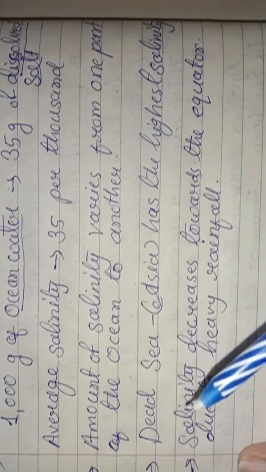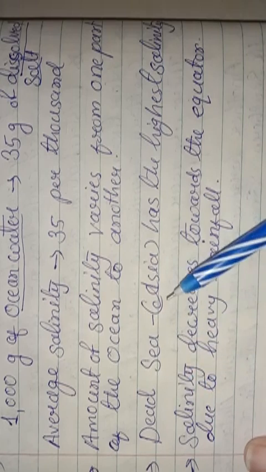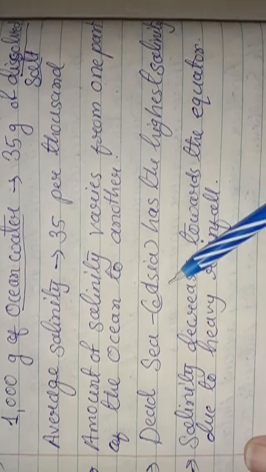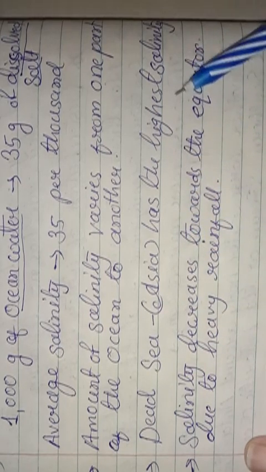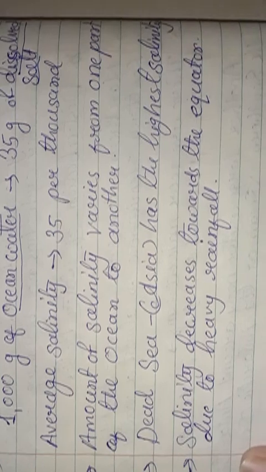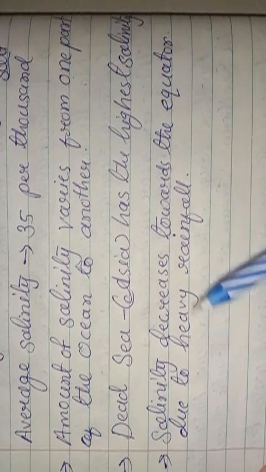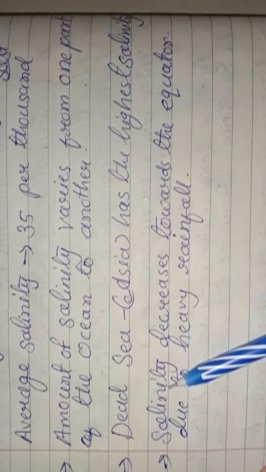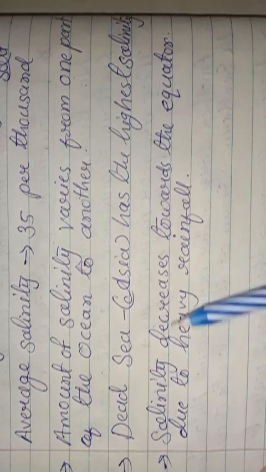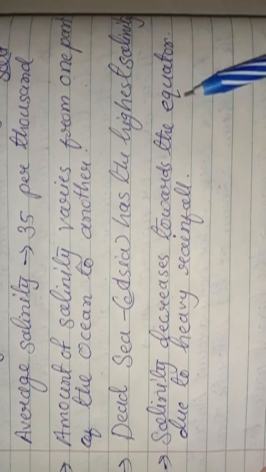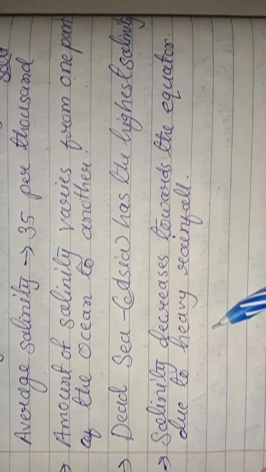Now we know about the Dead Sea, children. The Dead Sea, which is in Asia, has the highest salinity. Salinity decreases towards the equator. Why? Because of heavy rainfall. As we know, on the equator there is heavy rainfall, and due to this, the salinity decreases towards the equator. So children, here we will stop.